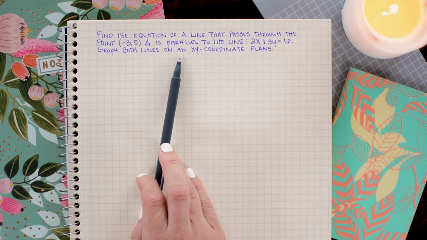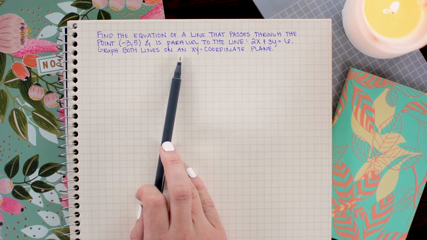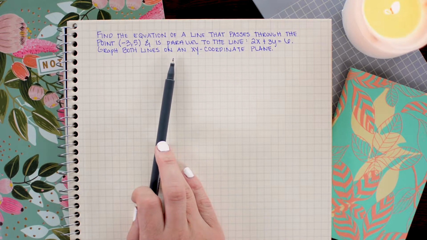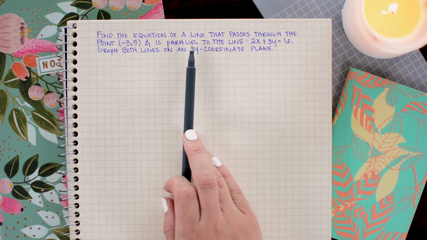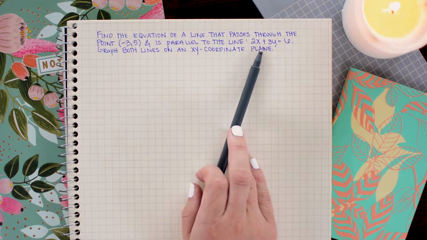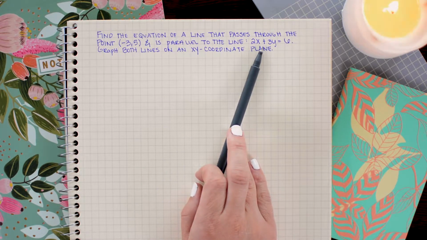Today I am teaching you how to find the equation for a line that goes through a specific point and is parallel to another line. To create the equation of a line, we need a couple of pieces of information. We either need 2 points on that line, or we need a point and the slope. So in this problem, they give us 1 point. We have the point -3, 5. And we also know that the line is going to be parallel to this line. So that tells us essentially what the slope is, because any two lines that are parallel have the same slope.